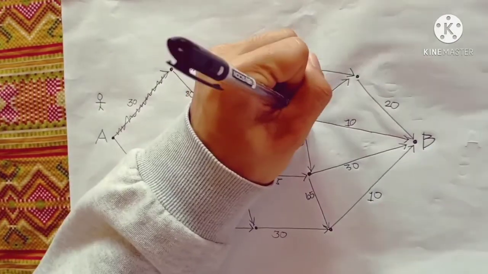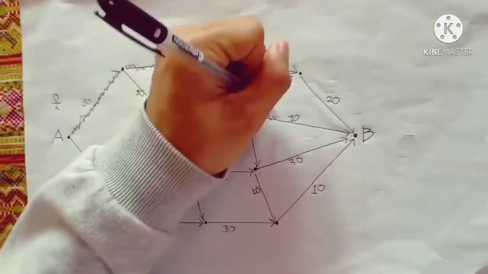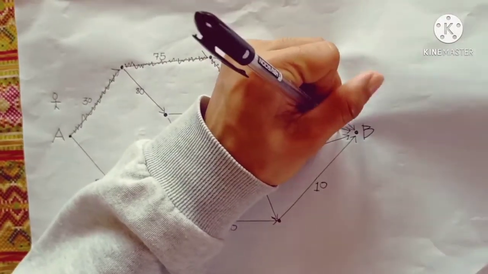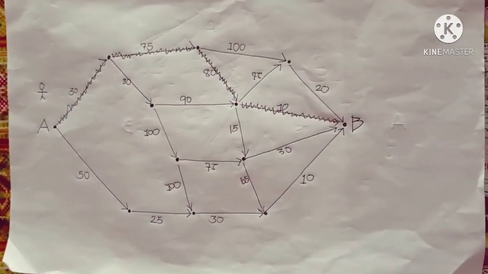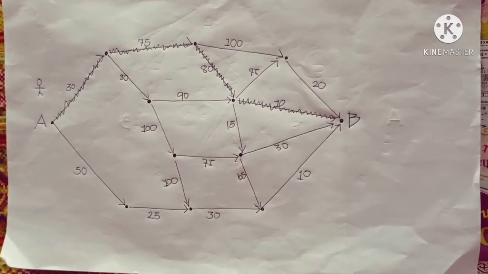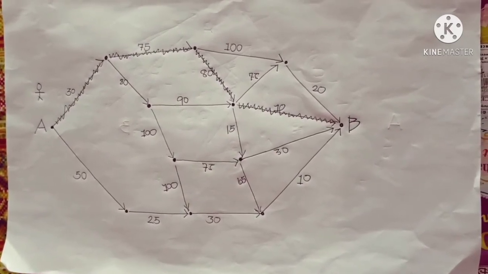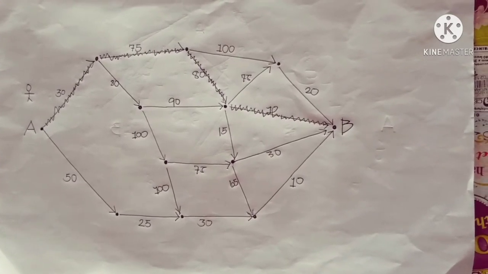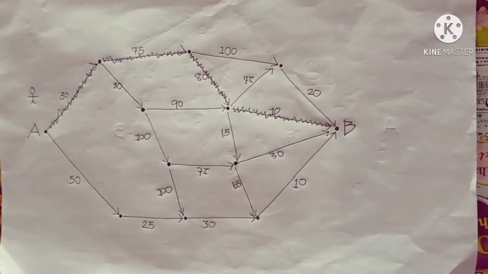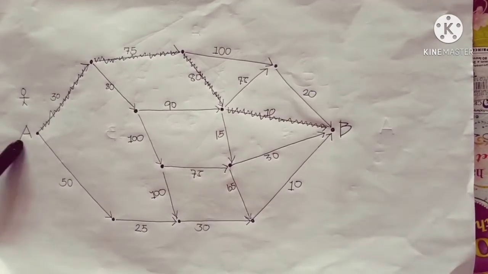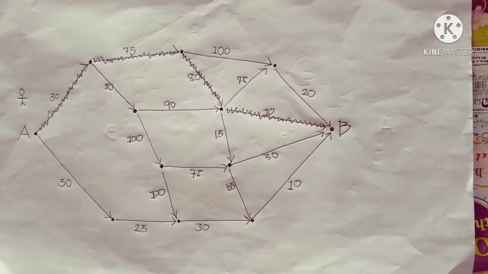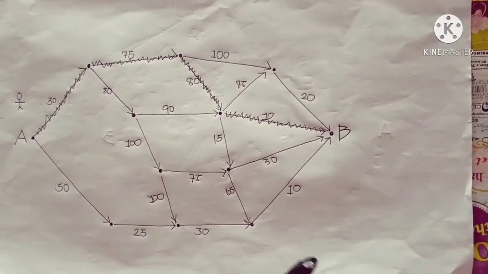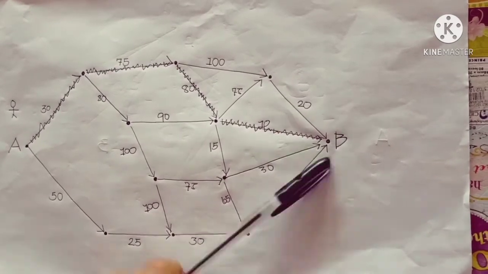So we're going to choose this path. That's the path that the kid is going to use, and we're going to see that it's definitely not going to be the quickest path that he could have taken. But if you went in this route, 50, 25, 30, 10, you would get the quickest way to reach B.